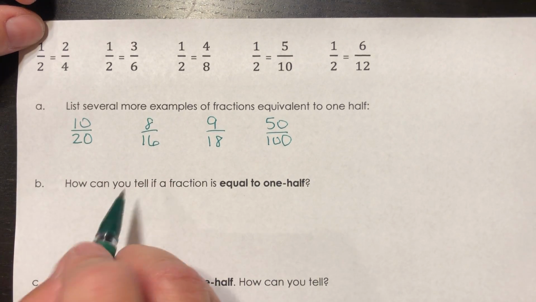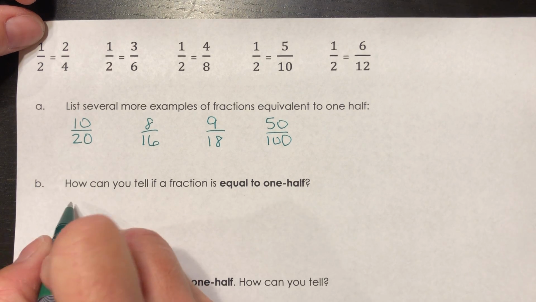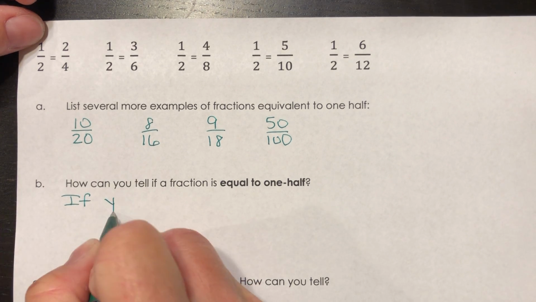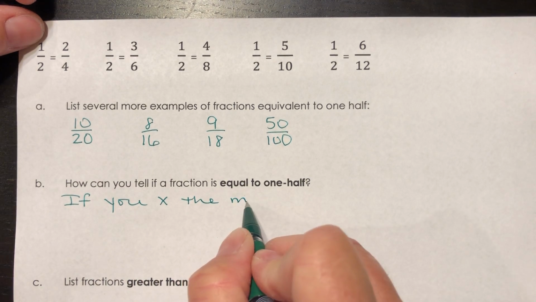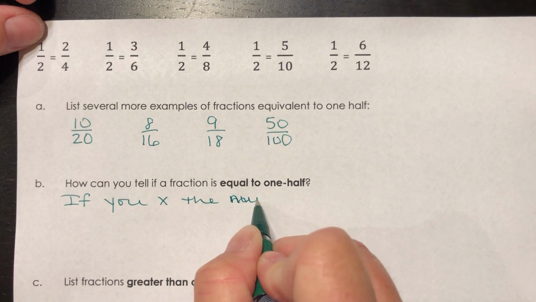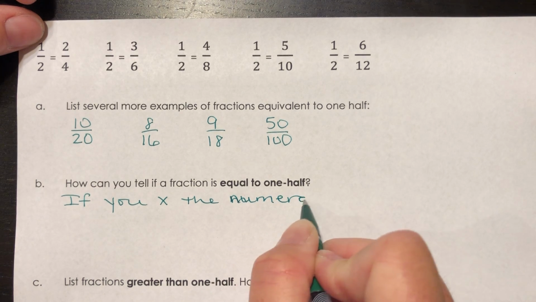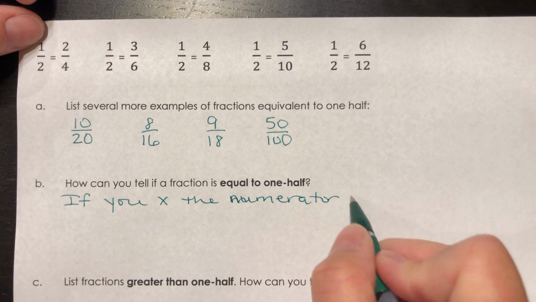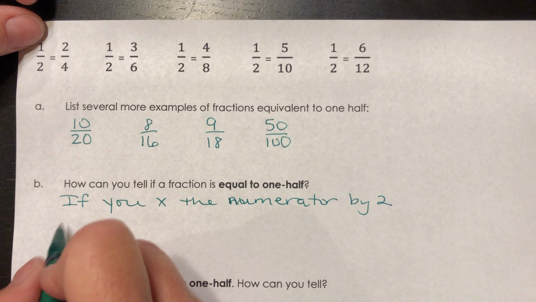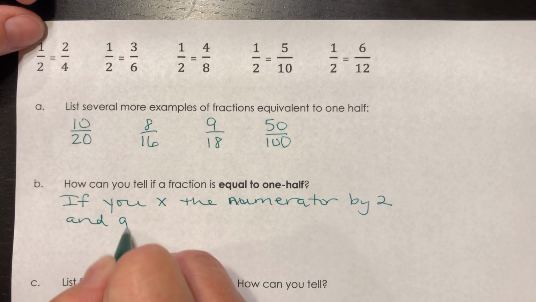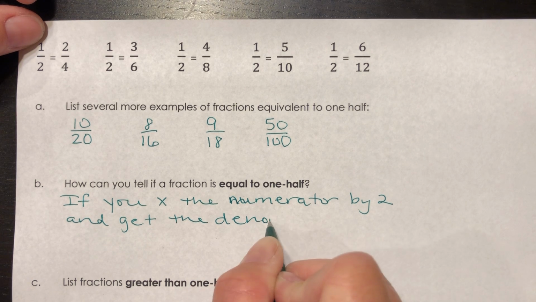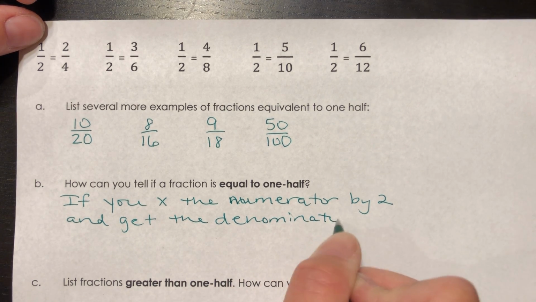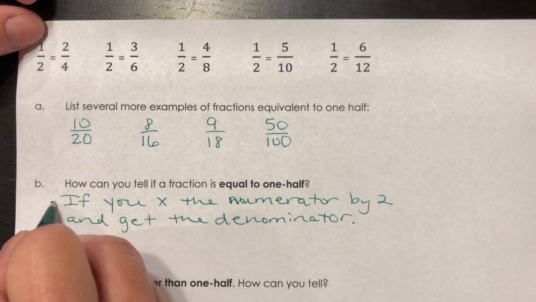So you can say, how can you tell if a fraction equals 1/2? If you multiply the numerator, NUM, by 2 and get the denominator. That's one way to tell.